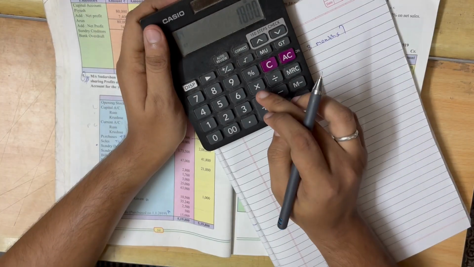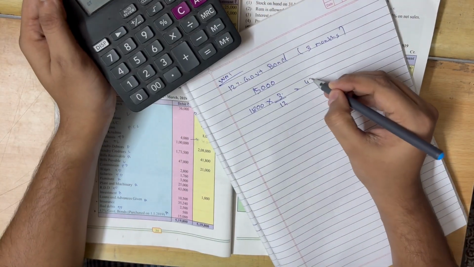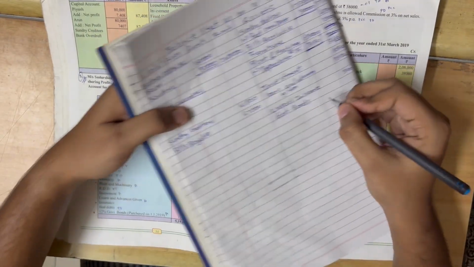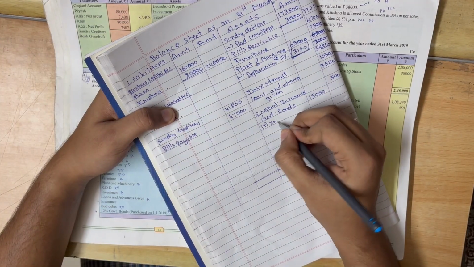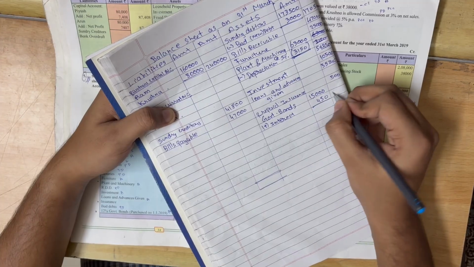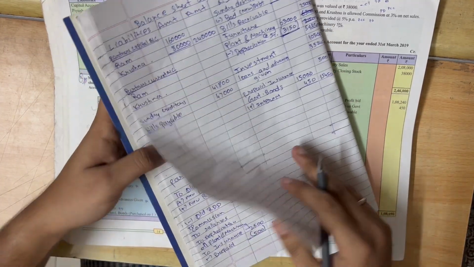So we'll get 450 rupees as interest of our government bond. It is an income for us, so we'll add it. Government bond was 15,000, we get interest, so we'll write interest as 450 rupees and get the total 15,450.